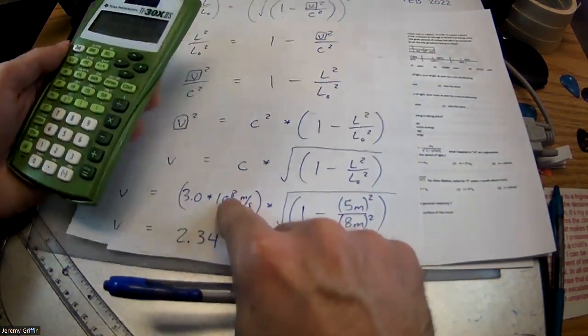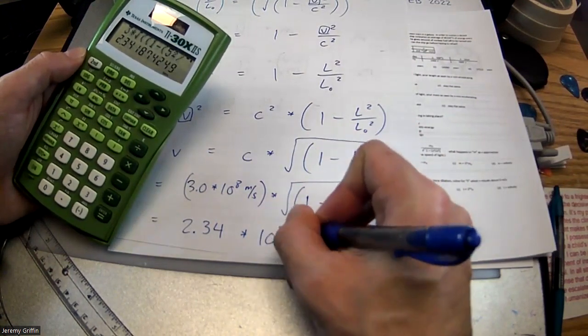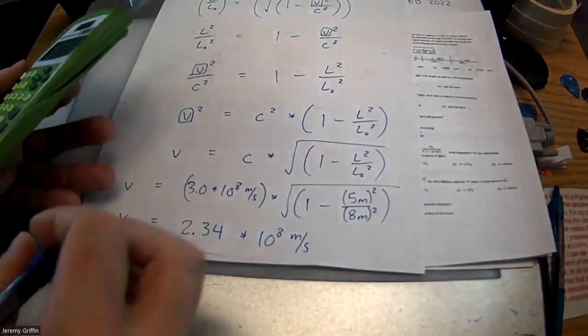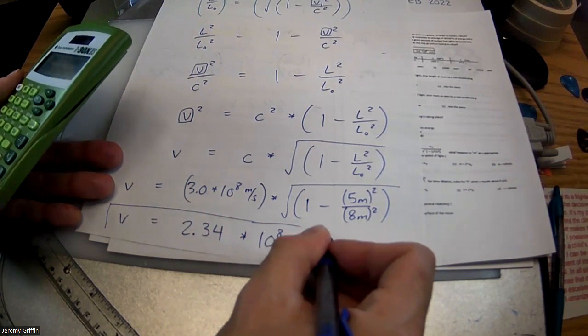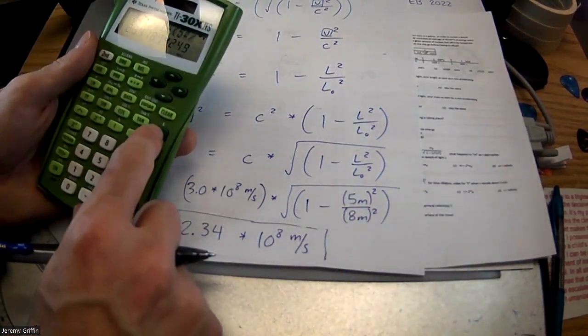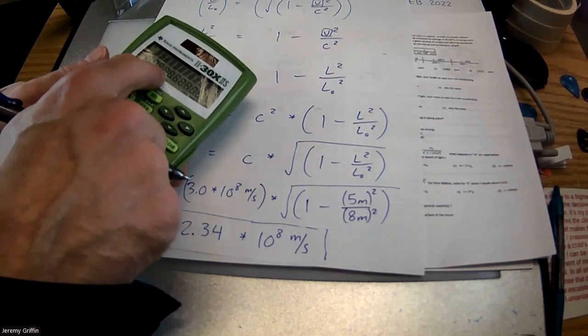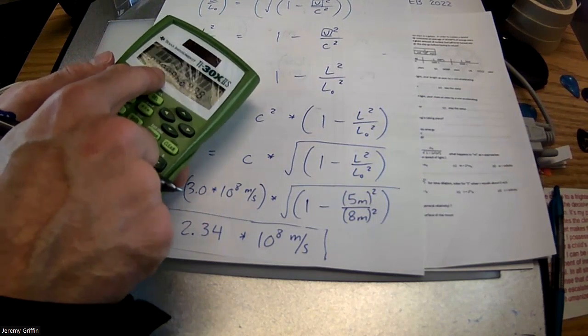Now, if I go back and put in the 10 to the 8 bit, that's times 10 to the 8 meters per second. Just got the unit all there. Okay. So that is how fast that ship had to have been flying. Which, what is that compared to the speed of light? That is 78% the speed of light. Ooh, that would have been a good question too. Maybe I should ask that.